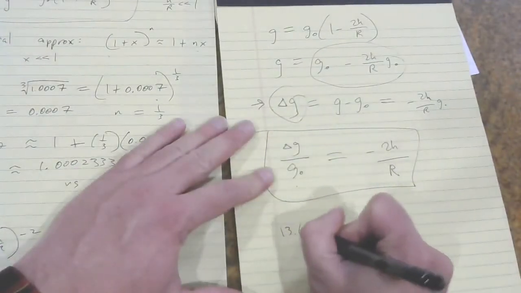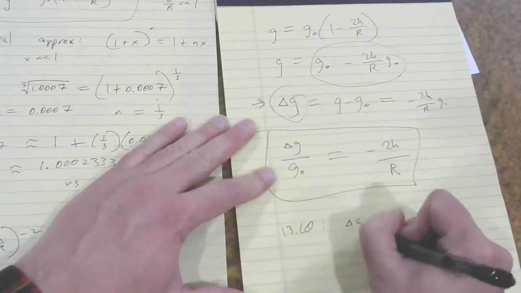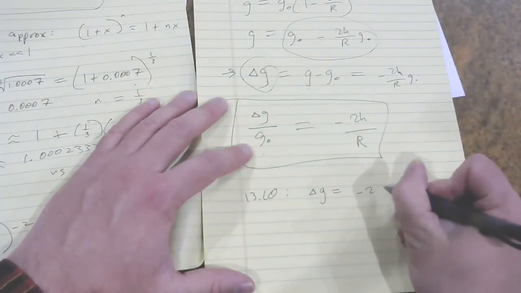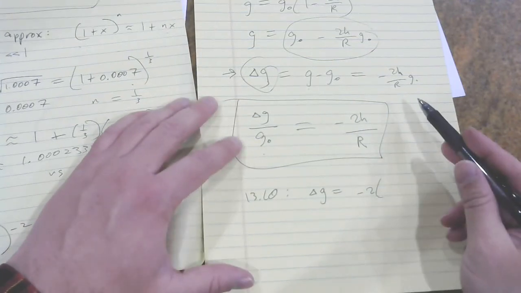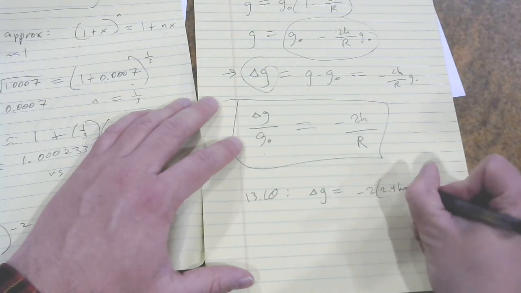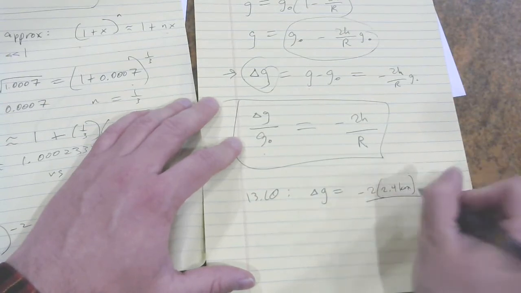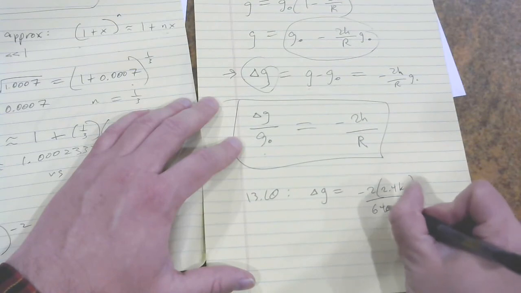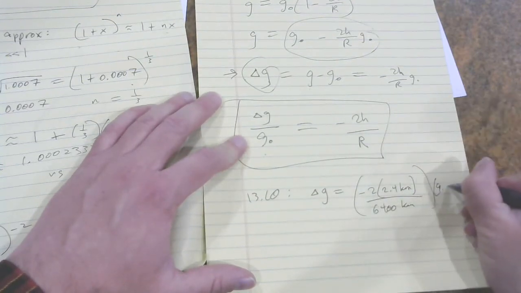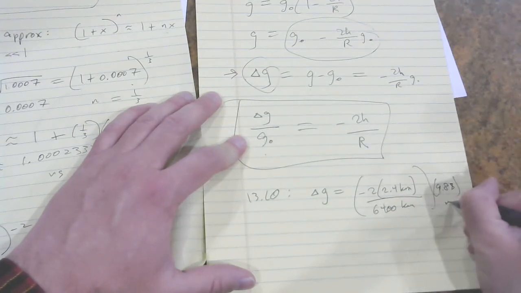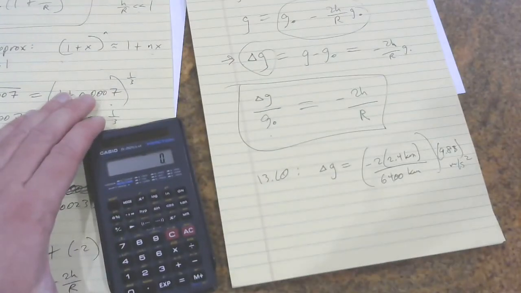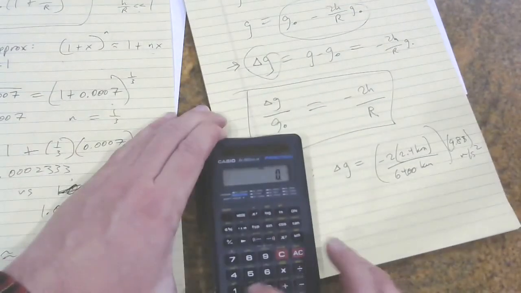For 1310, delta g was -2 times the height of, well, we just found that 2.4 kilometers was that mountaintop observatory, and then I'll go with roughly 6,400 kilometers, and then g naught, of course, is 9.83 meters per second squared. So what's the amount by which g changes using the binomial approximation?